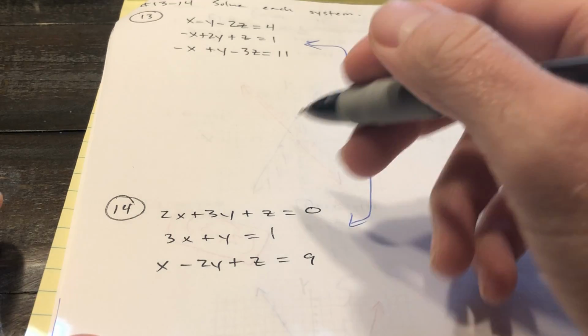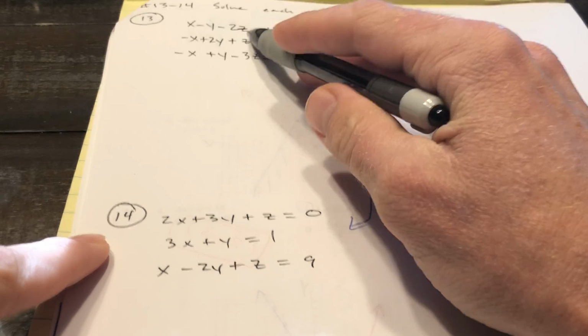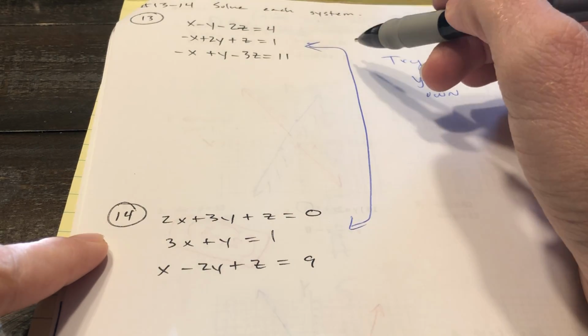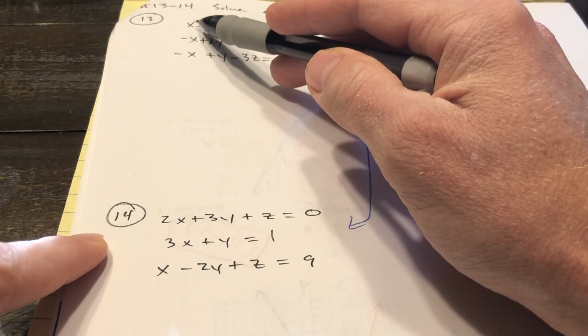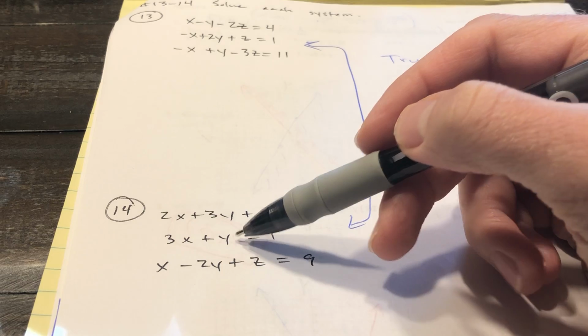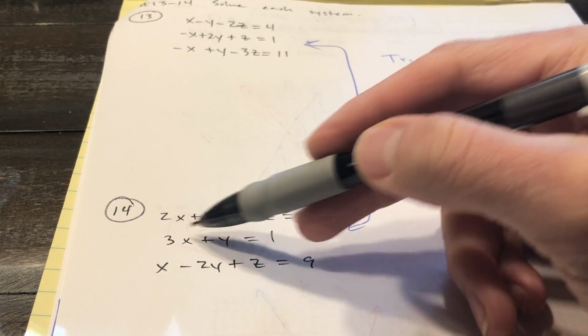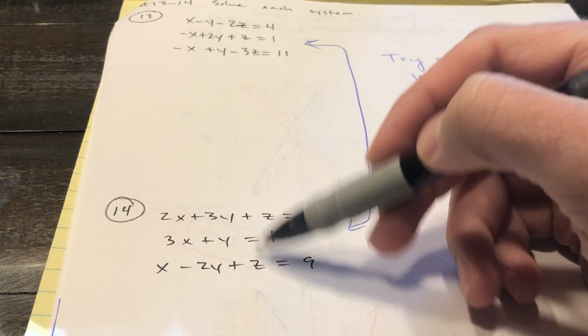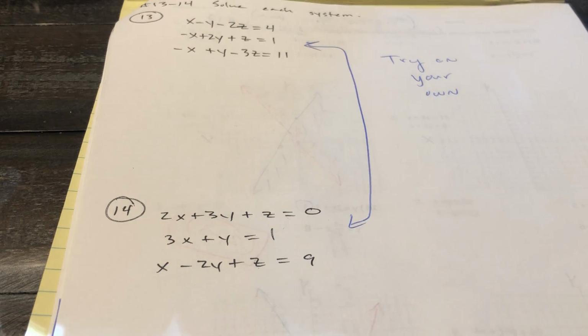Now notice in 14, so 13 should be easy. Bye bye x. Those match up perfectly. Add 1 and 2 together. Add 1 and 3 together. And then 14, you want to say bye z because equation 2 doesn't have a z. So take equation 1 and 3 and subtract them. Then you have 2 equations with no z. All right, help yourself out there.